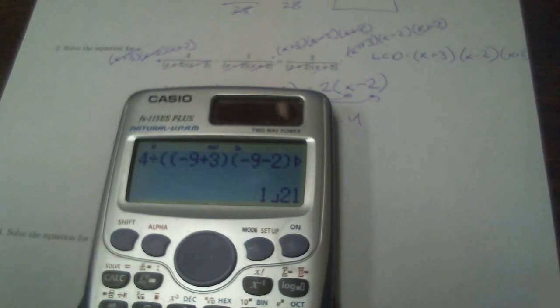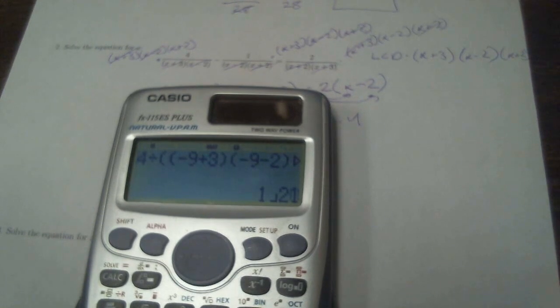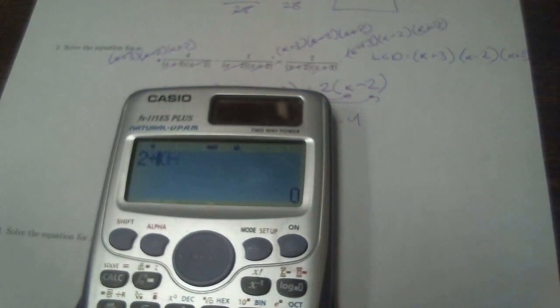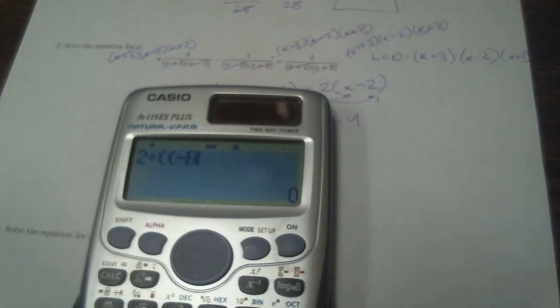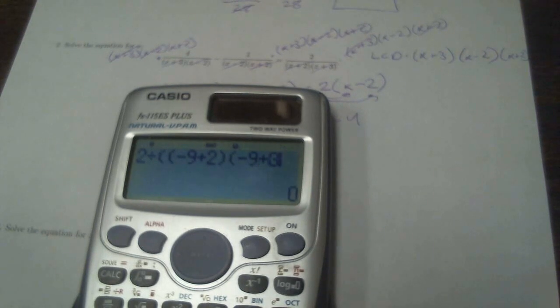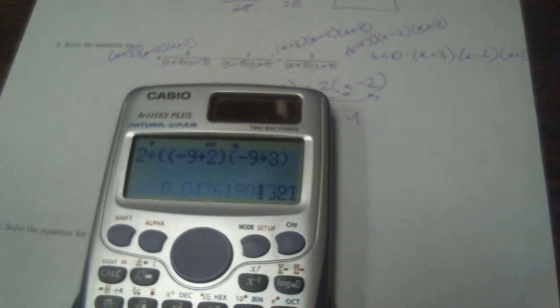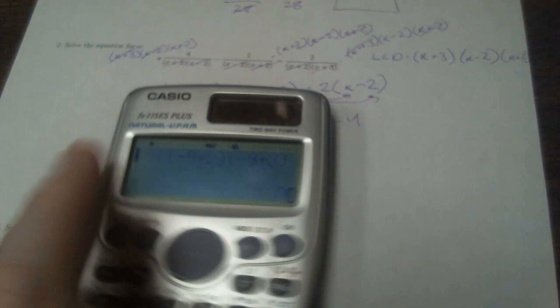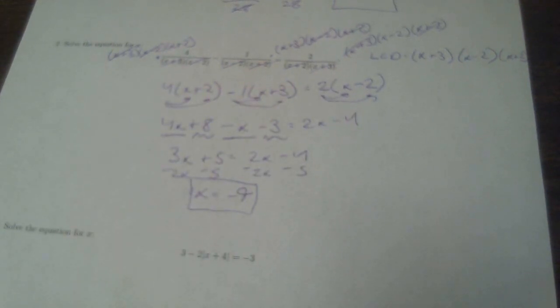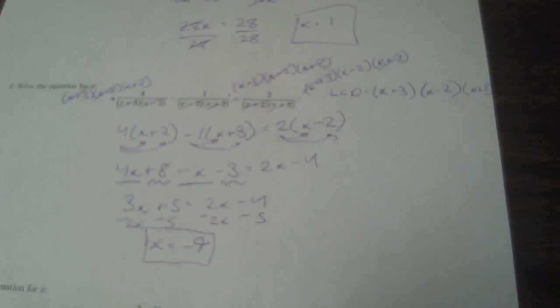So that's going to be 1 over 21. All right. And if I take 2 divided by -9 plus 2 times -9 plus 3, I end up with 1 over 21. So again, if you're ever curious as to whether you have the right answer or not, you can always go back and check in the terms of the original problem.